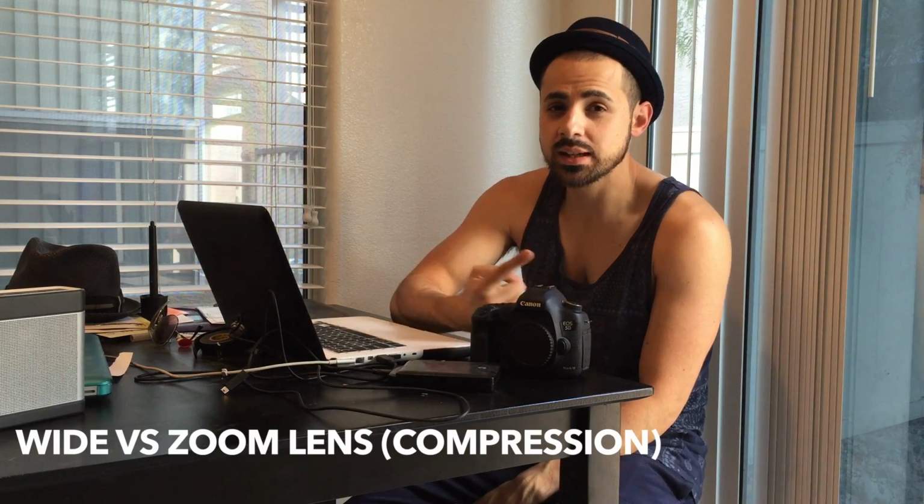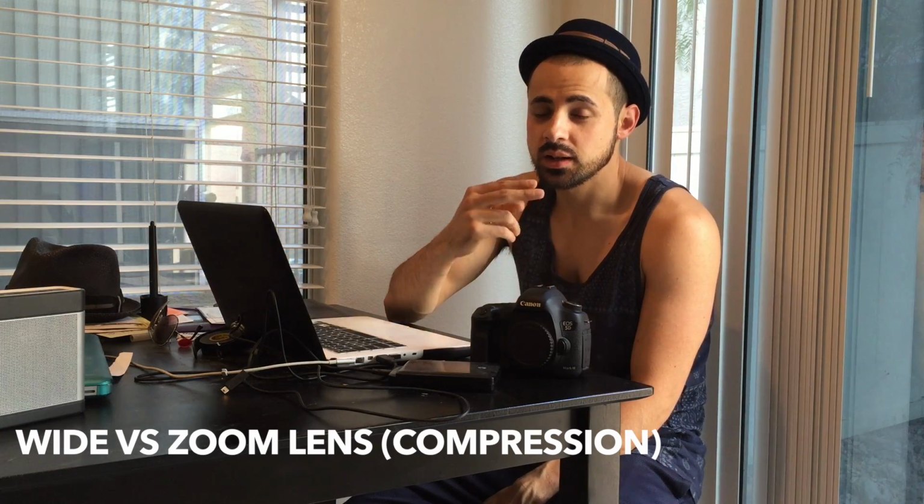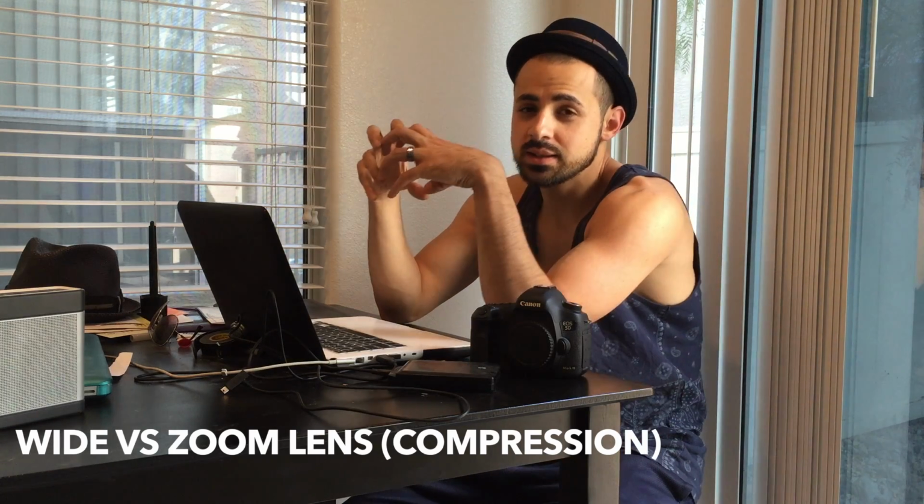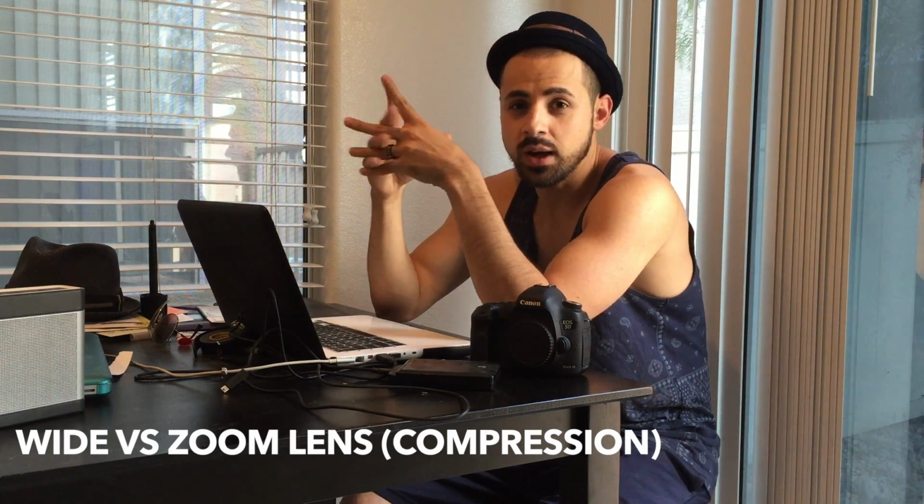And this might answer some of the questions that I get a lot, because I get a lot of messages from you guys all the time asking what lens I use and all that stuff. So anyway, the first thing that I want to talk about is compression, and zoom lenses versus wide lenses. I'm going to give you an example.